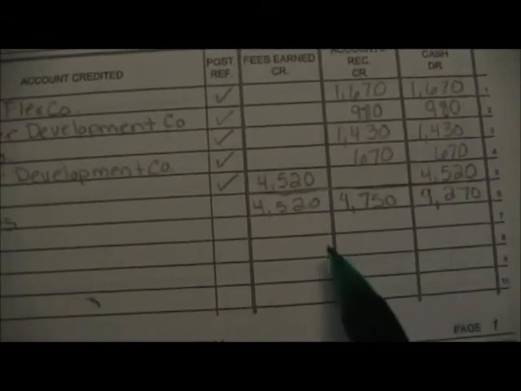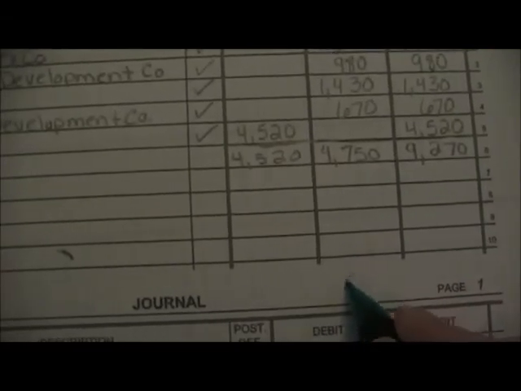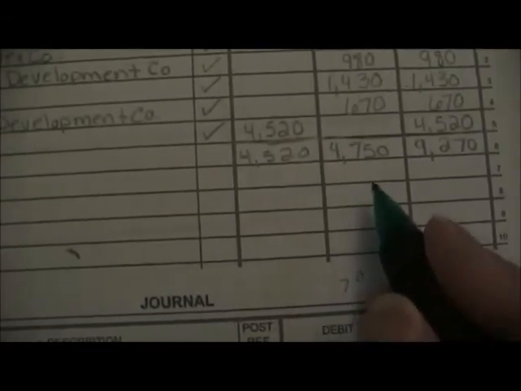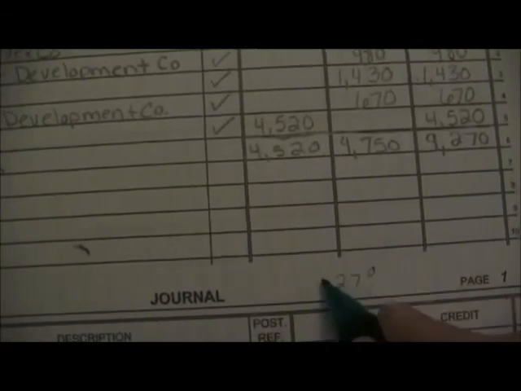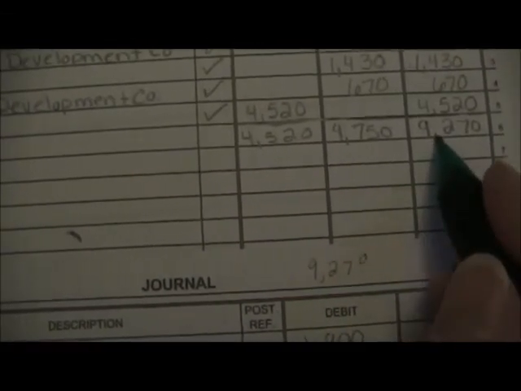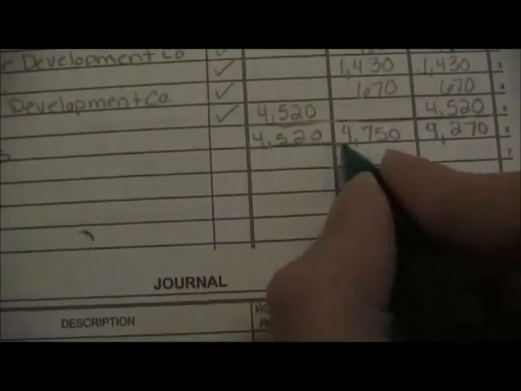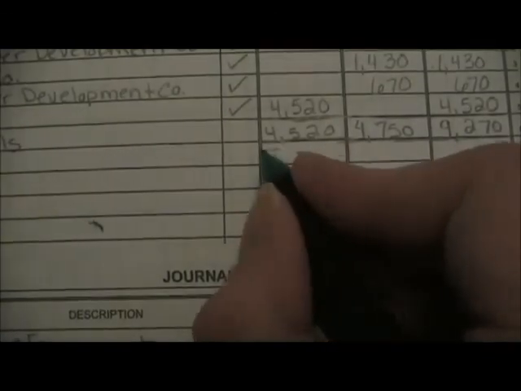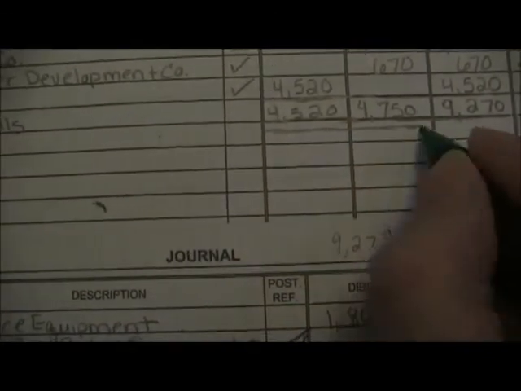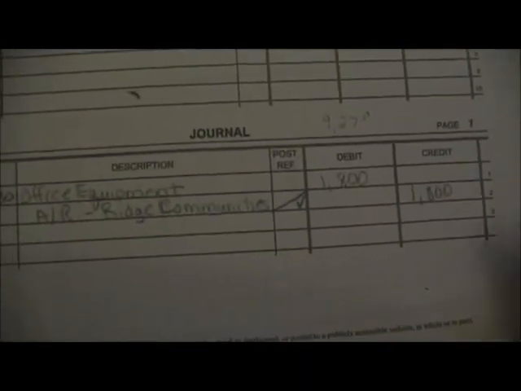Now this one, if we were to add these two numbers together, we would get $9,270, which is equal to our debit, which is exactly what we wanted. Since we know that they're all equal, we can go ahead and double underline them. Okay. Your general journal at the bottom, you really don't need to total this one. There was only one entry, and you can tell that your debits and your credits are equal.